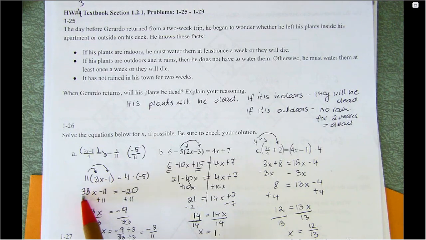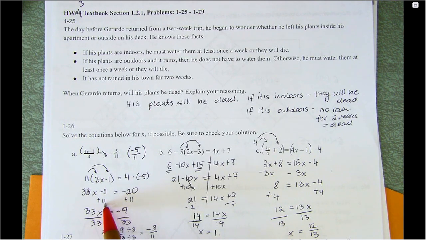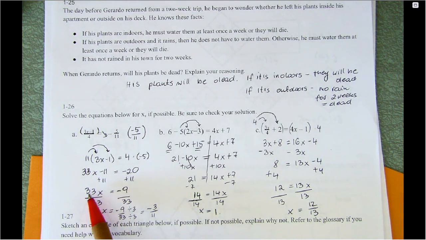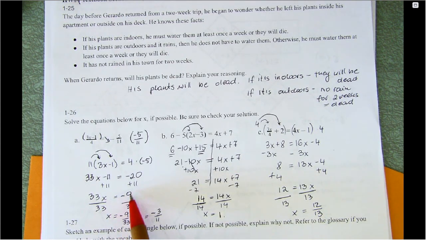I'm trying to get the x's alone, so I'm removing 11 by making it 0, so adding 11. But in an equation, that means I'm adding to both sides. So what I have left is 33x and then negative 9 after adding 11 to negative 20. And then I always divide by the number that is in front of x. So 33 divided by 33 just turns into 1. And negative 9 divided by 33 is just negative 9 over 33. But they're both divisible by 3, so I can reduce it and that's going to turn into negative 3 over 11.